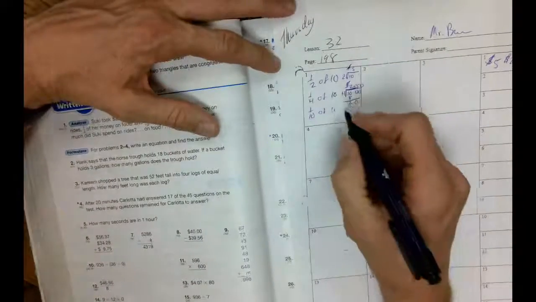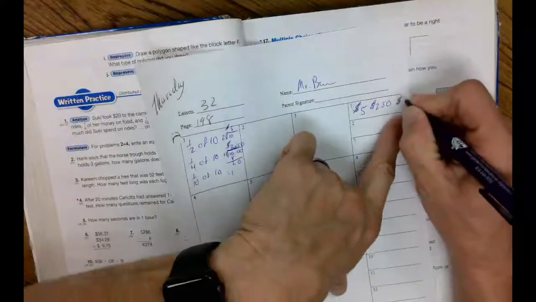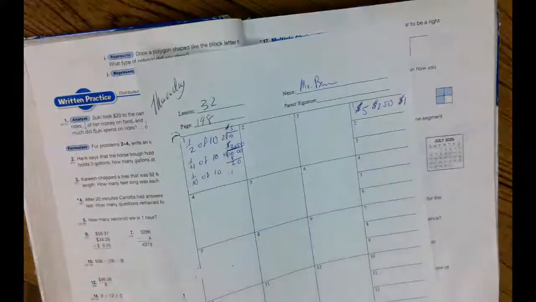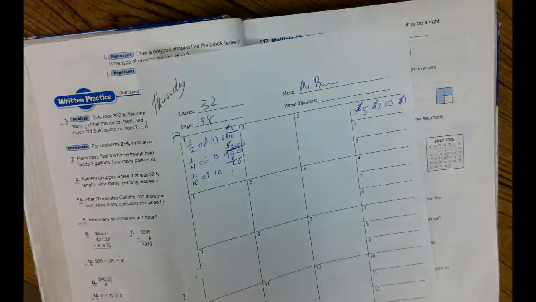And what's 1/10 of 10? Well, 10 divided by 10 equals 1. That one we don't even have to do. That one we just know. $1. So you got $5, you got $2.50, and you got $1. 3 answers, 3 problems in just number 1. That's awesome. We knocked that one out of the park. Let's take a look at number 2.